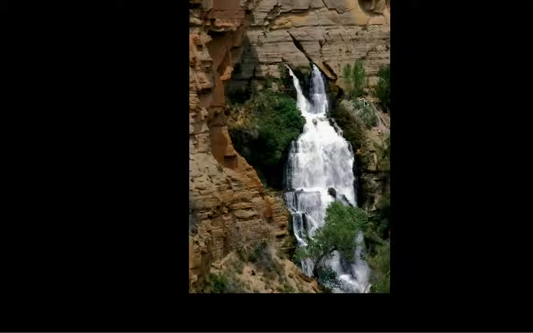I did try to spend the night here once when I was working on the Grand Canyon, and this was a bad idea. It really is roaring.